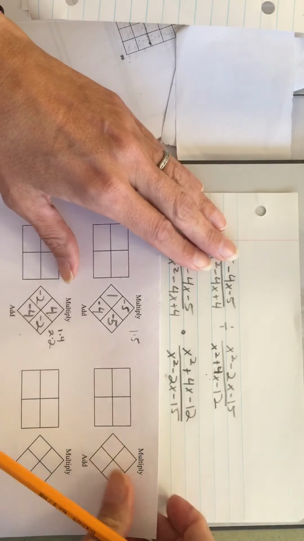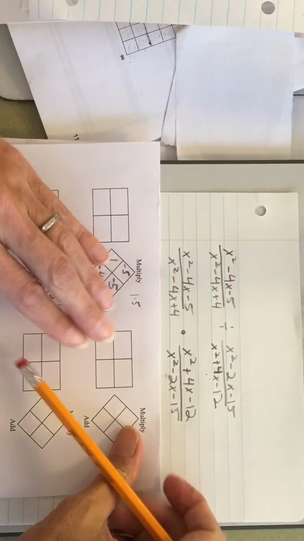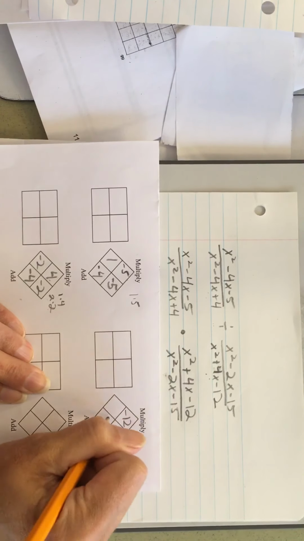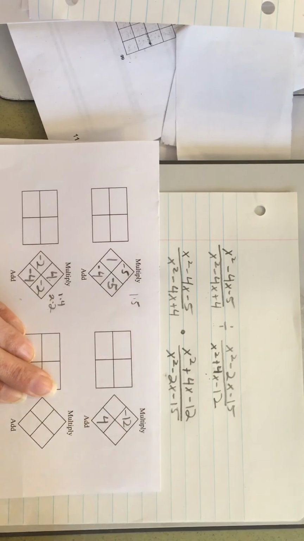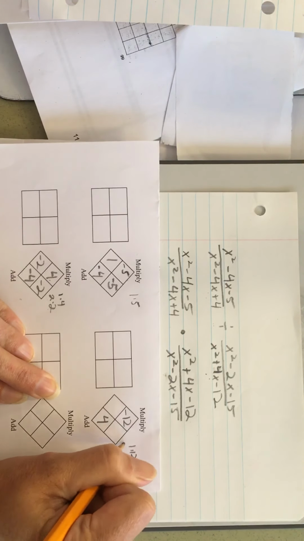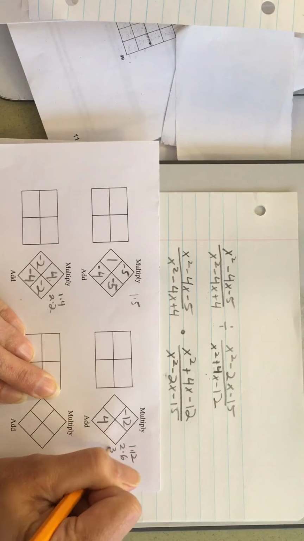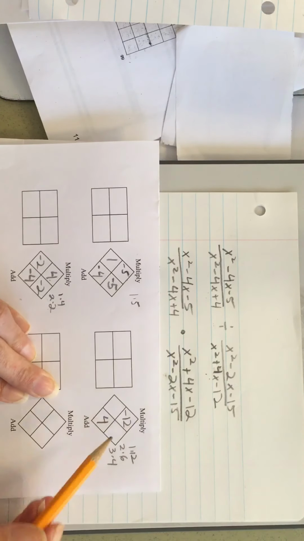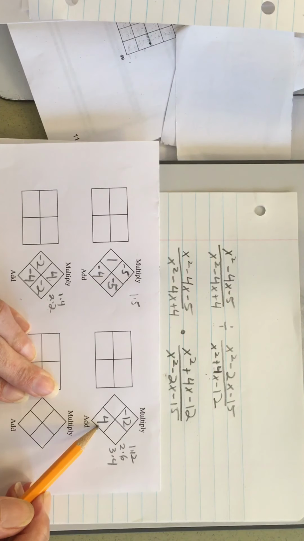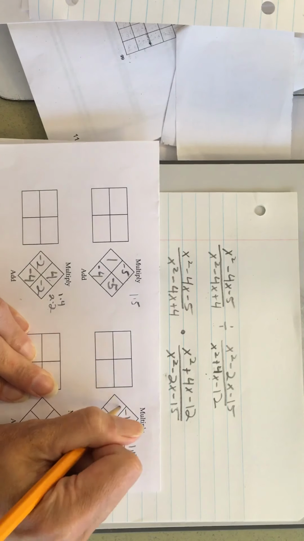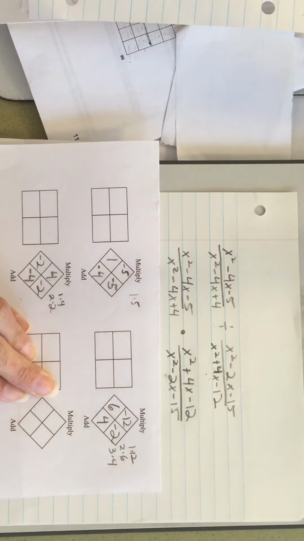Moving on over to this fraction. Last number on top, middle number on bottom. Factors of 12: 1 times 12, 2 times 6, or 3 times 4. Which of these will subtract to give me 4? Well, 6 and 2. I need a positive 4, so I'm going to make it 6 minus 2. That will give me a positive 4.